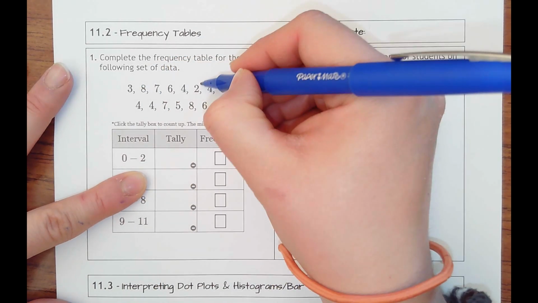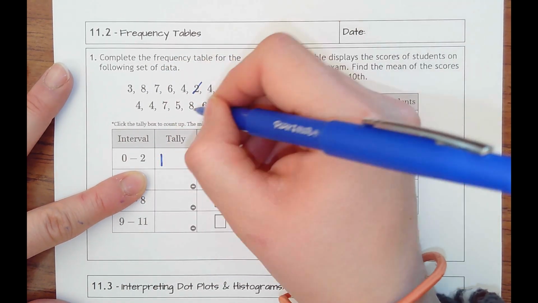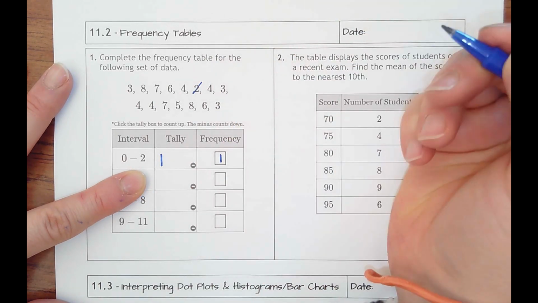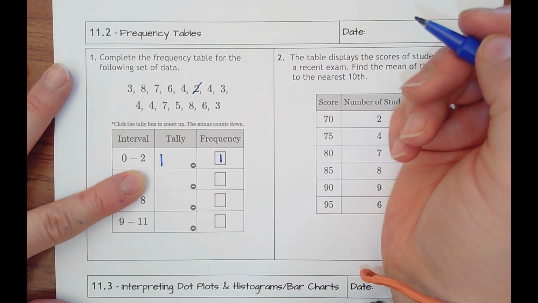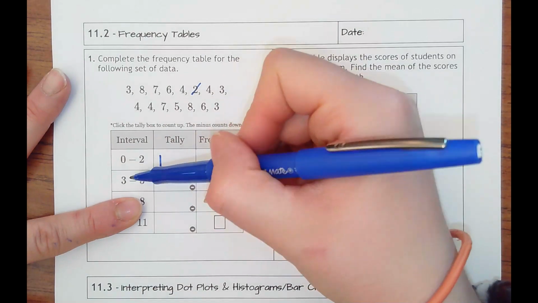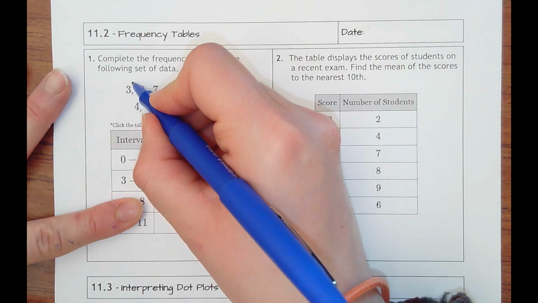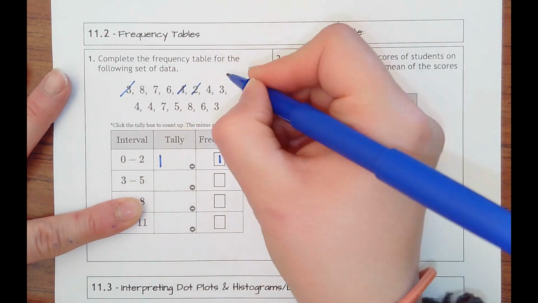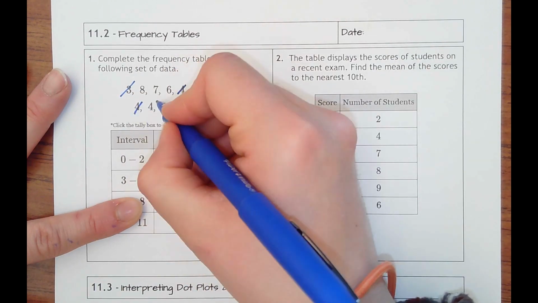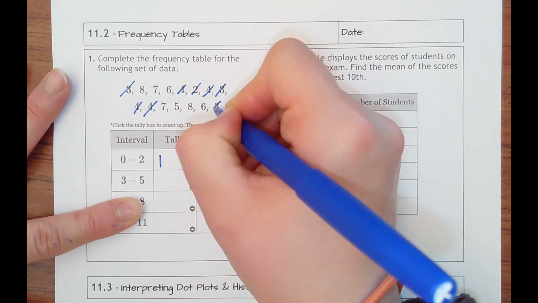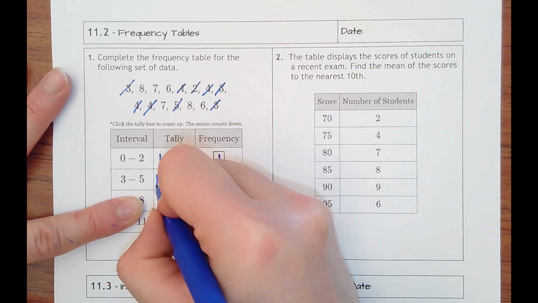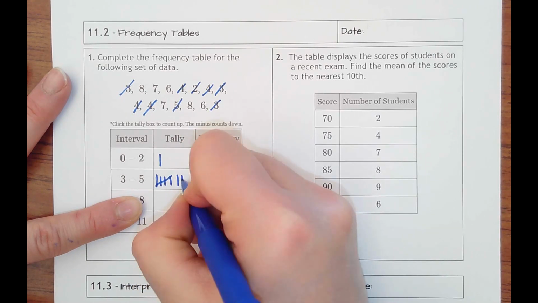I see a 2. And that's it. So frequency, how many times that a number occurs, is 1. How about from 3 to 5? So a 3, 4, or 5. There's 1, 2, 3, 4, 5, 6, 7, 8 of them.